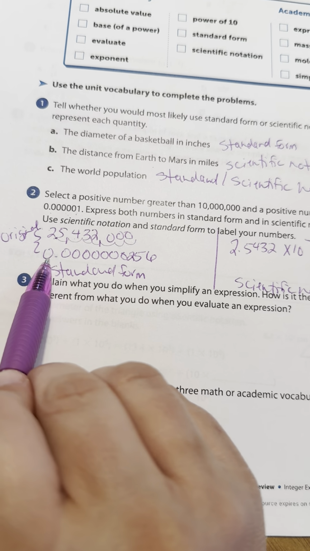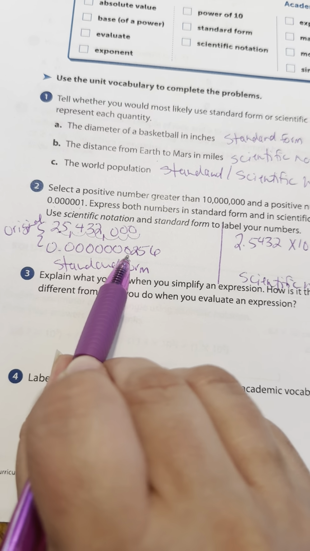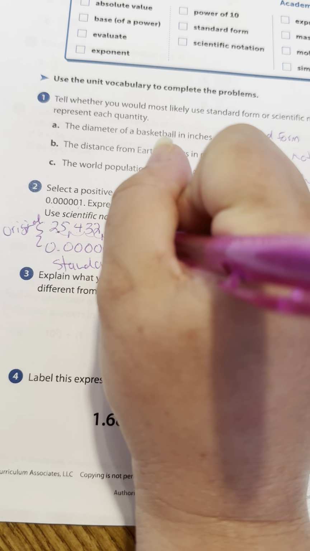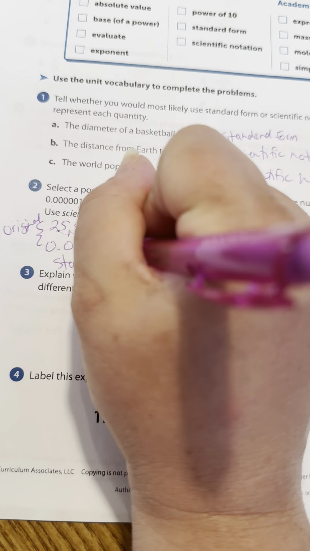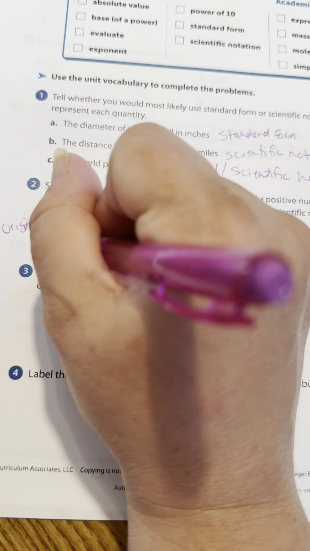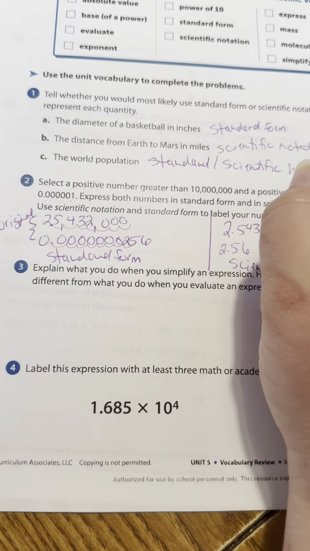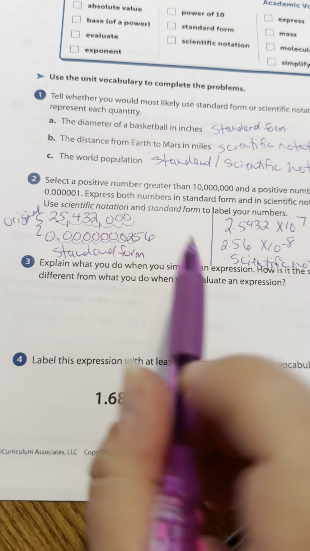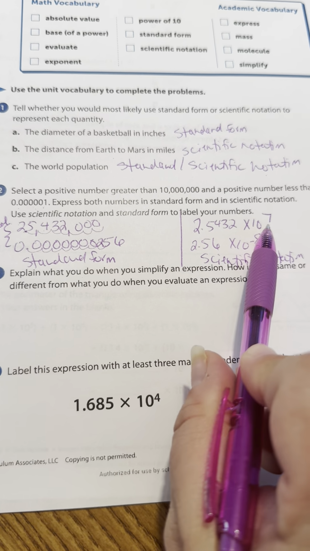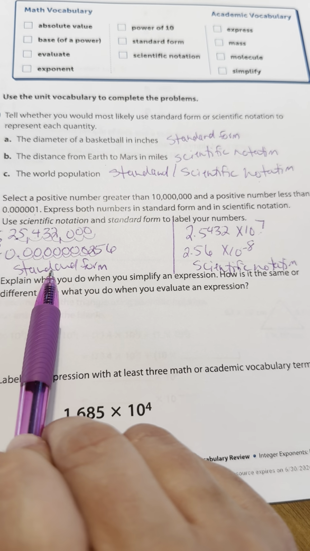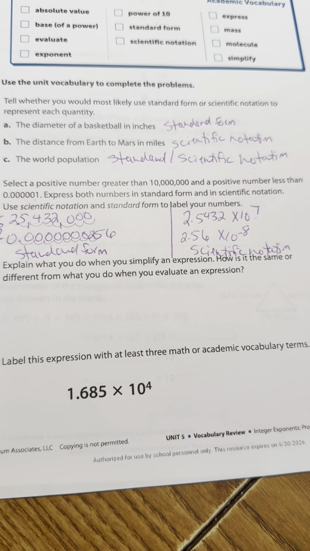And then same thing here. So I'm going to go left to right, find that first value. Because this is smaller, I'm going to go to the left now. So 1, 2, 3, 4, 5, 6, 7, 8. So this is going to be 2.56 times 10 to the negative 8. Positive values, you're getting larger. Negative values, you're getting smaller. So here's my standard form. Here's my scientific notation.